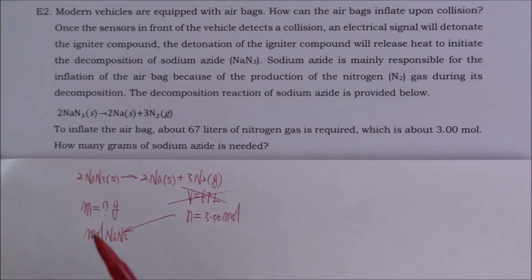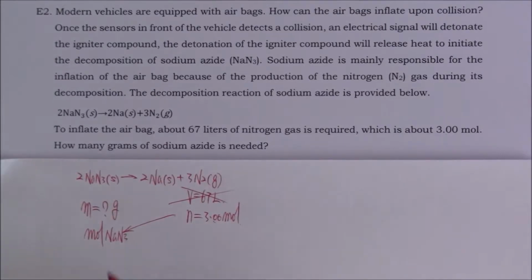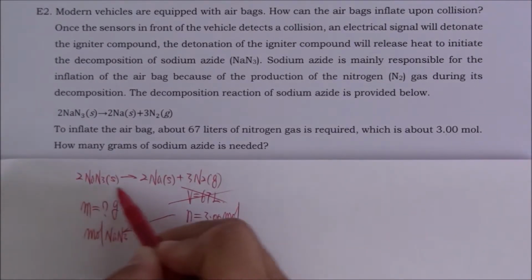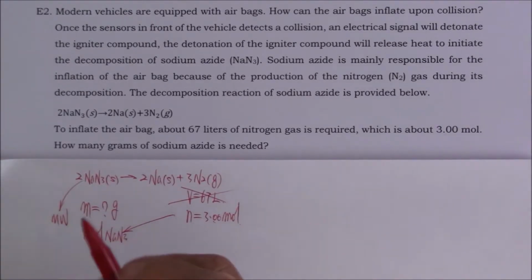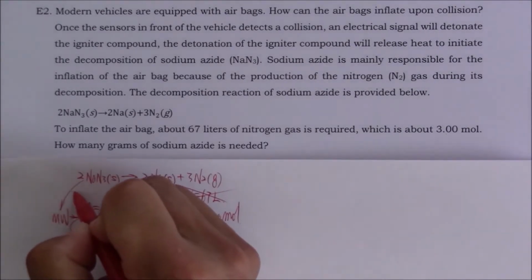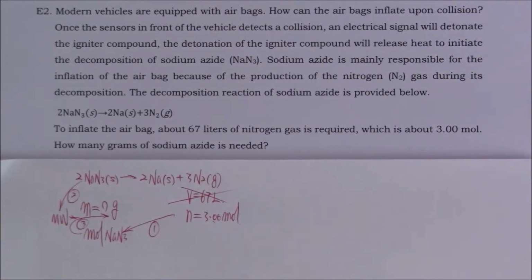Since we're looking for the mass in grams of sodium azide, if you remember, we can convert moles of one chemical to the mass in grams of the same chemical with the molecular weight. If we know the chemical formula, we can calculate the molecular weight. With the molecular weight and the moles of the chemical, we can convert to the mass. Well, this will be our first step, the second step, and the third step. Now let me show you the work of all steps.